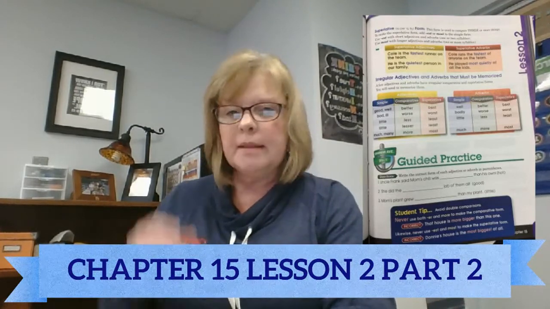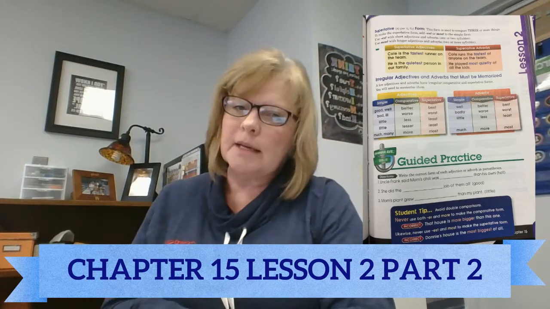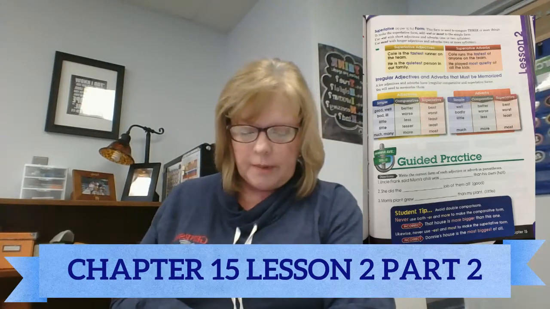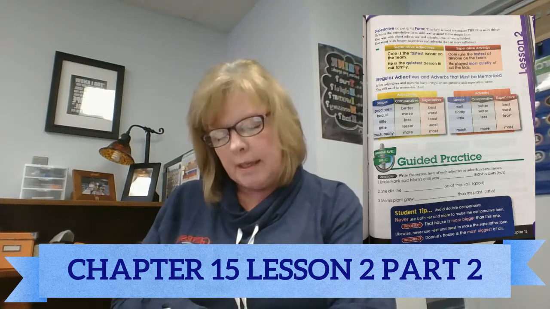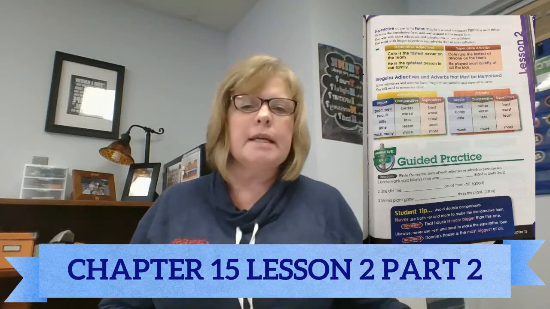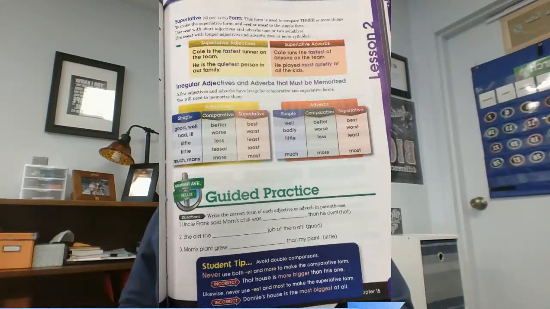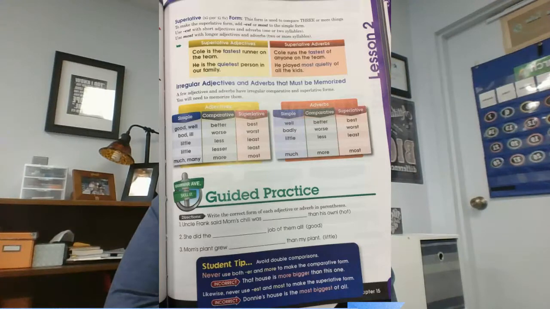All right, now let's jump over to the adverb box. In the comparative form, we would say Cole runs faster than Brad does. Or we could say he played more quietly than she did. All right, now here's where we're going to take a look. First, let's jump to the top of the page. There we're talking about the superlative form. This is the form used to compare three or more things. To make the superlative form, add est or most to the simple form.